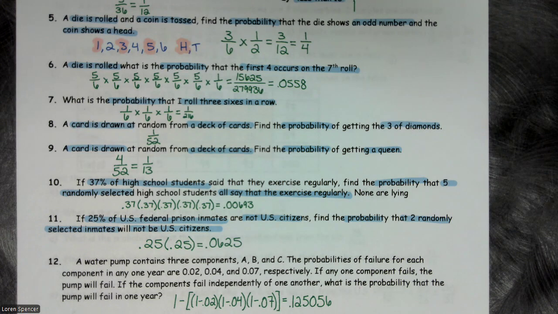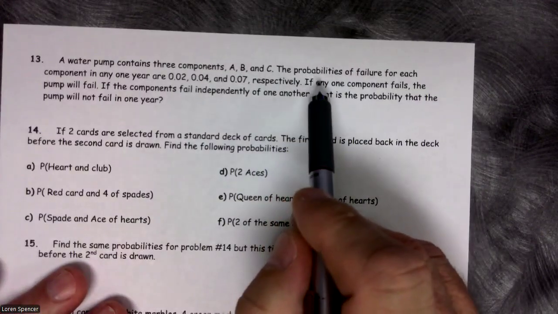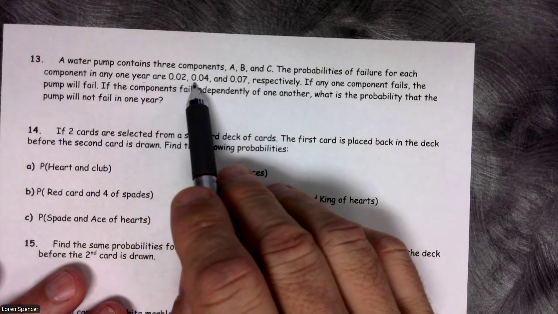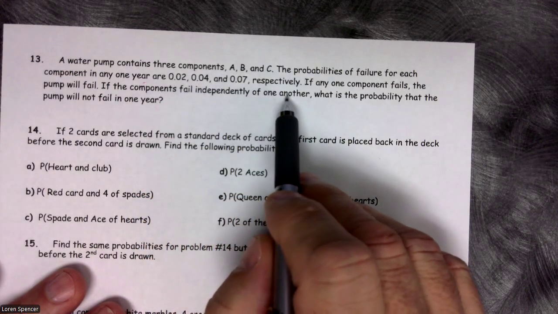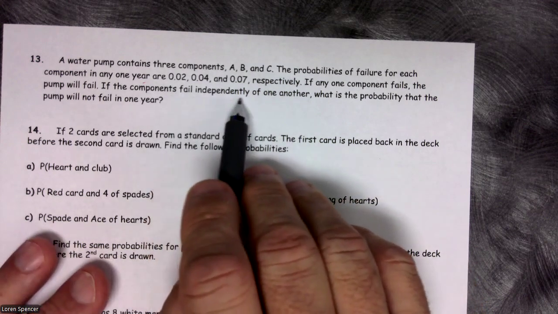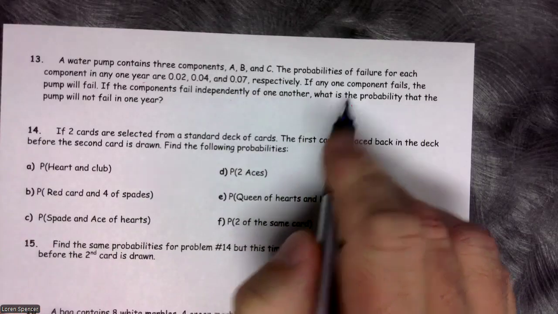And question 13 is back to that pump problem, and it's almost exactly the same as what we just did. Okay, so the water pump contains three components, A, B, and C. The probability of failure for each component in 1 year, 0.02 and 0.04 and 0.07. If any one component fails, the pump will fail. If they fail independently of one another, what's the probability that the pump will not fail?